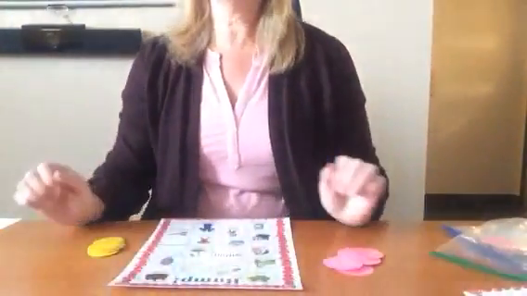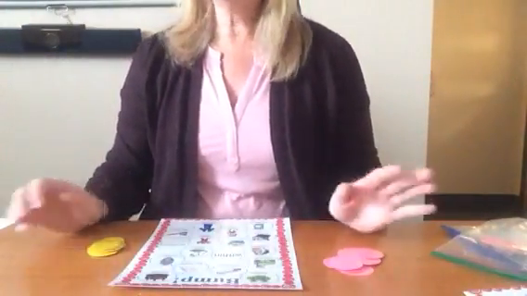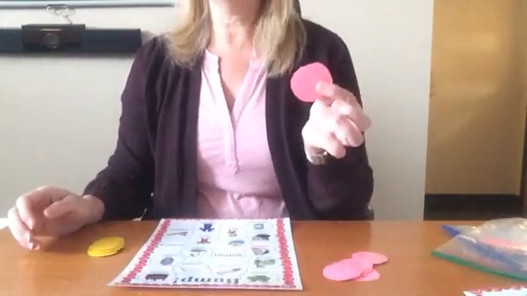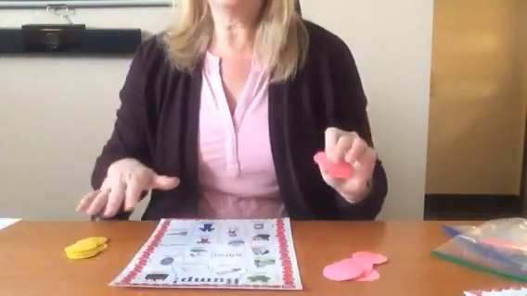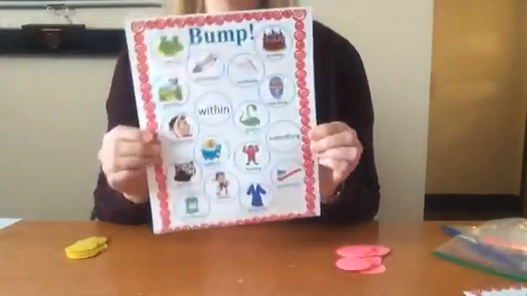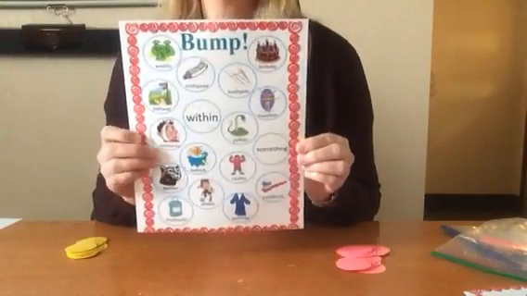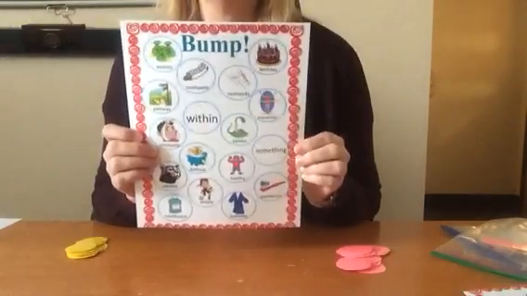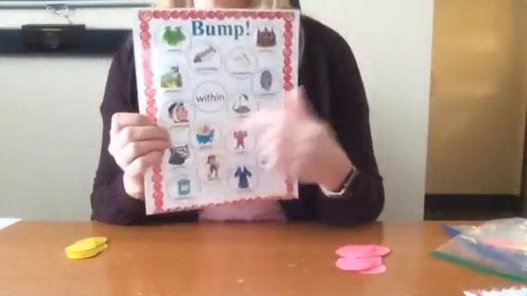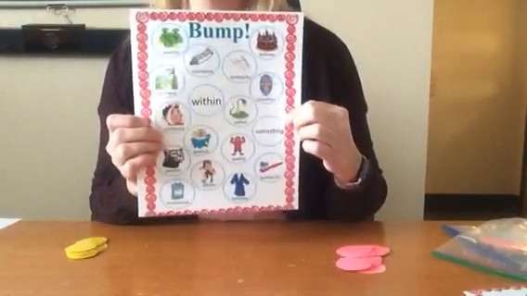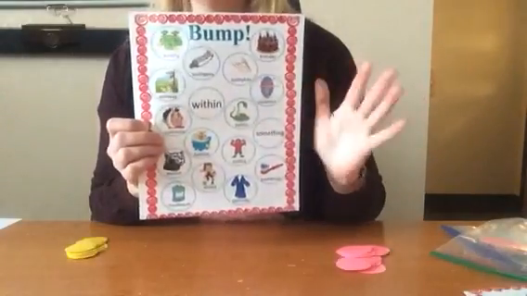The idea of the bump game is that you have two players playing at the same time. Each player gets a different color circle, which they put face down in front of them. The play starts by the adult just reading off the pictures on this card, and the children just listen. So it's a bit of a listening activity before you actually start playing and having them produce the sounds. In the instructions, it talks about a listening list. You don't have a list, you have just this game board that you read off the words to the children. They don't say anything, they just listen.